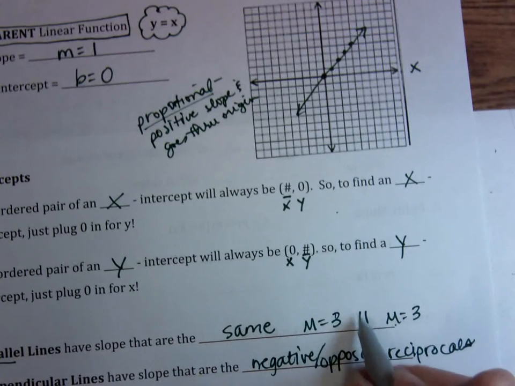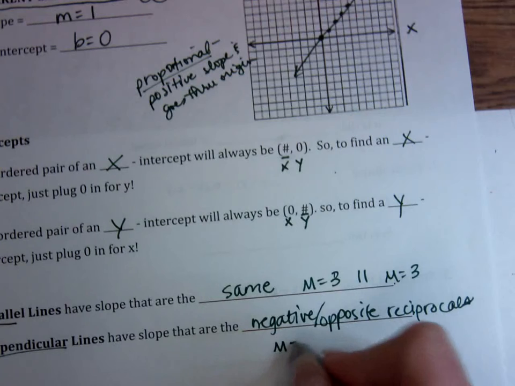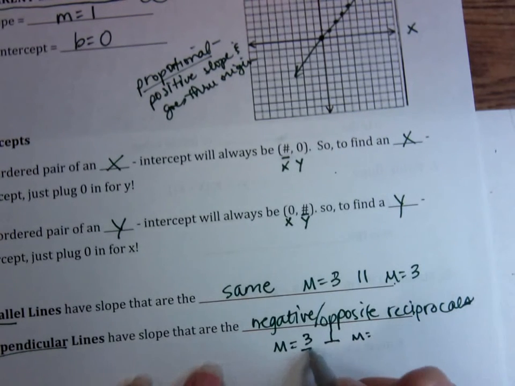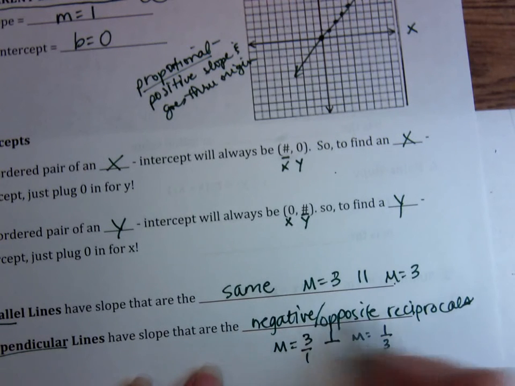The symbol for parallel is two straight up and down lines. To find a slope that is perpendicular to 3, we would flip the slope, so we put a 1 under it, flip the slope and change the sign. That's what opposite reciprocals are. It was a positive, now it's a negative.